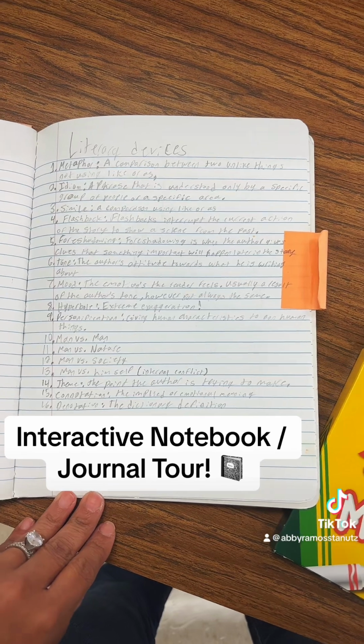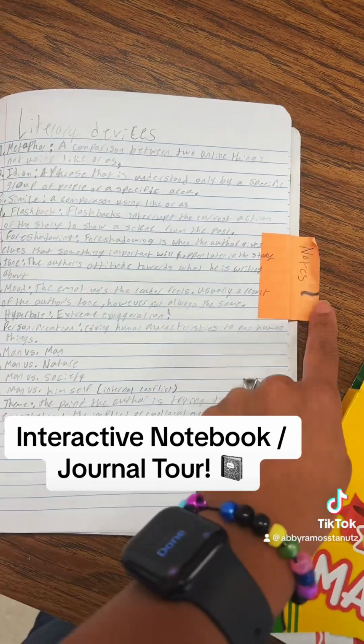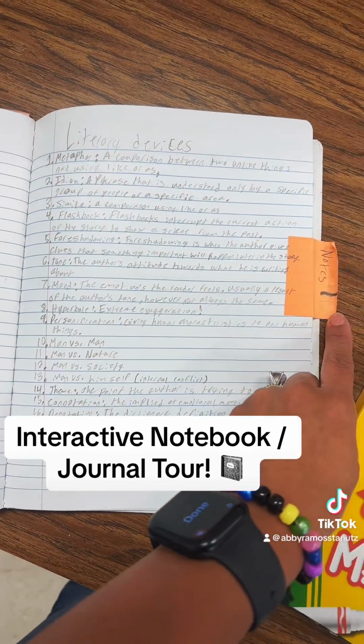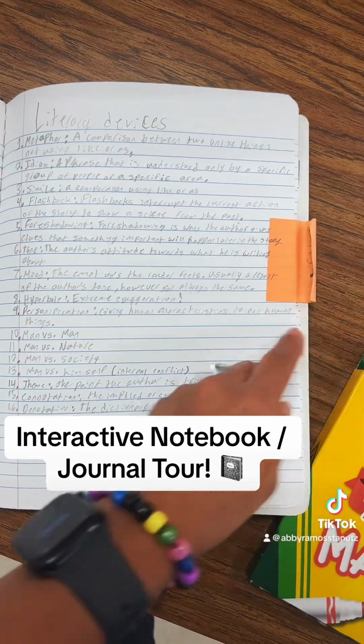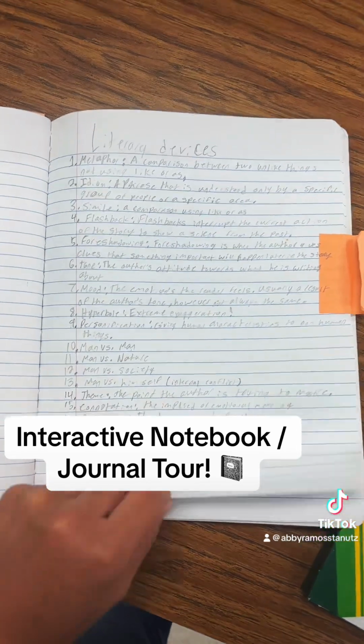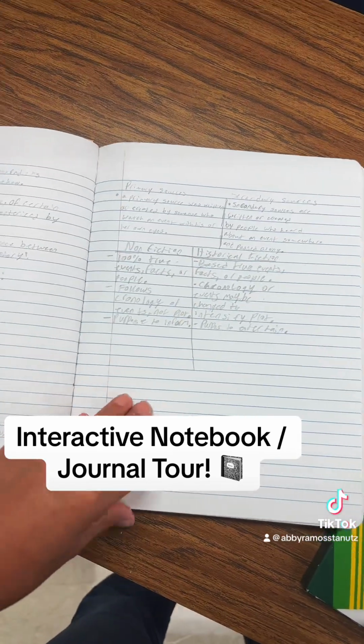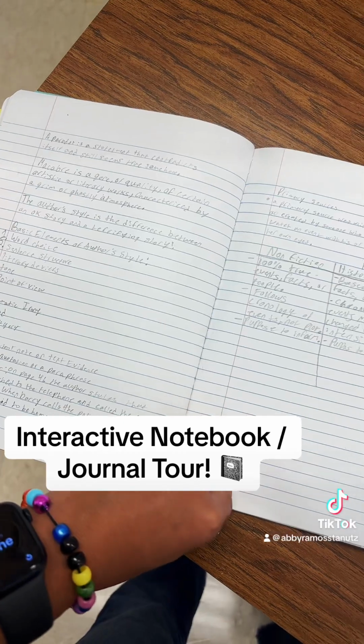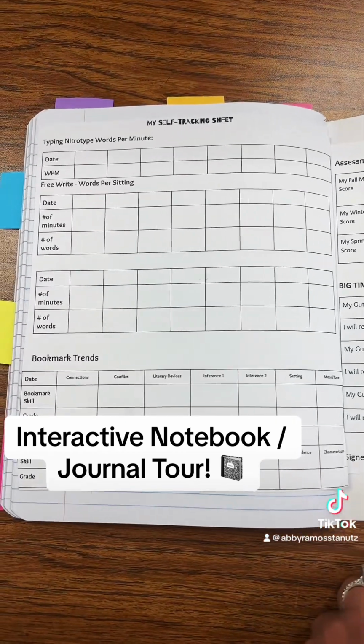Now, once it's time for us to take notes for the first time, we add a notes tab 5 pages from the back, and this is where I keep track of all of our literary devices, all of our terminology, genres, etc. I don't give a ton of notes, but this is where they would go if they do. That's why we only need 5 pages. And then finally in the back cover, I have my self-tracking area.